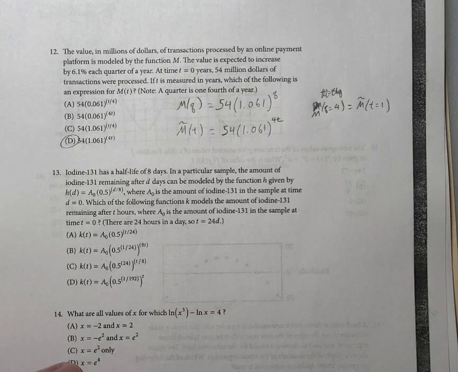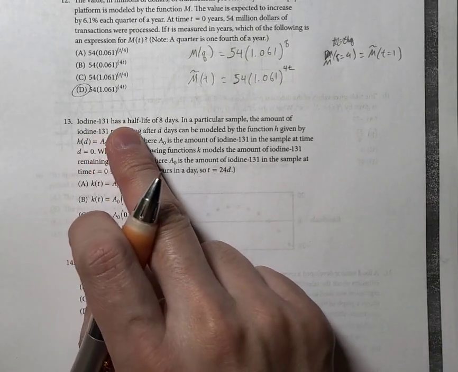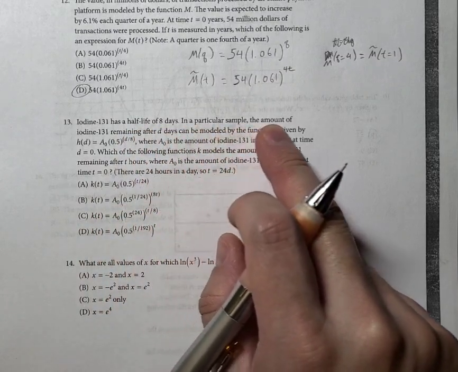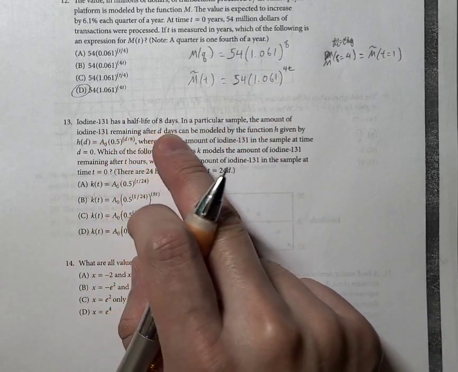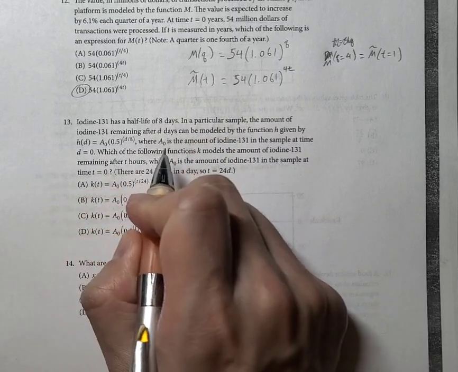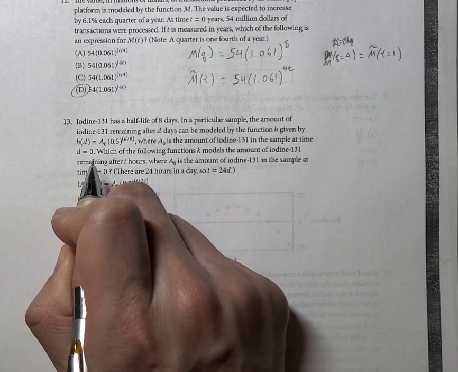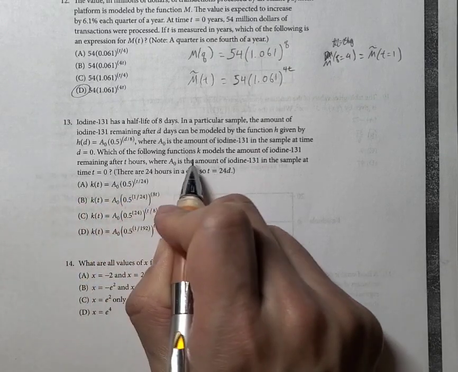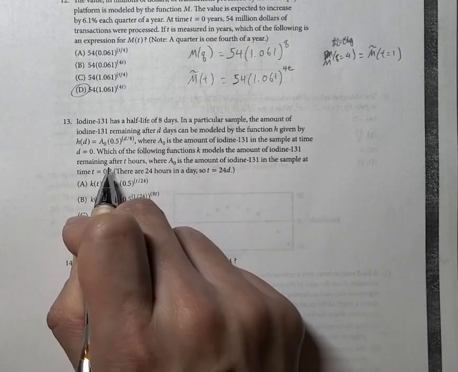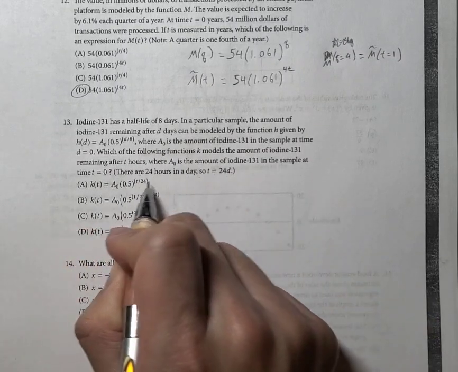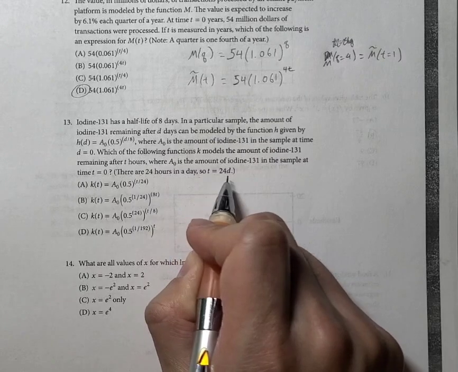Okay. I believe this is a similar question. Iodine 131 has a half-life of 8 days. In a particular sample, the amount of iodine remaining after D days can be modeled by a function, where A0 is the amount of iodine in the sample at time D equal to 0. Which of the following functions K models the amount of iodine remaining after T hours, where A0 is the amount of iodine in the sample at T is 0? There are 24 hours in a day, so T is 24D.